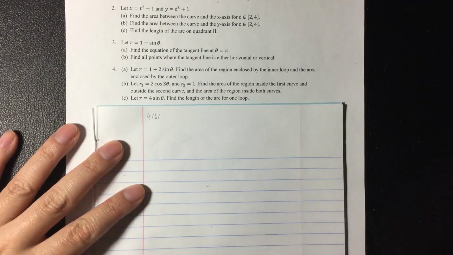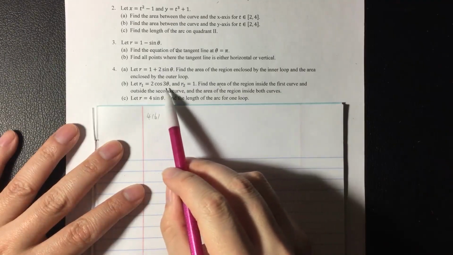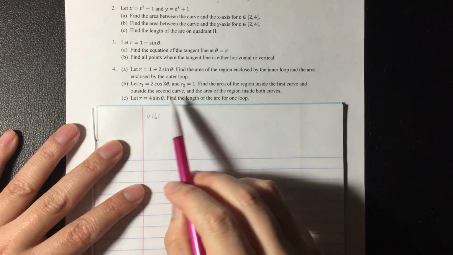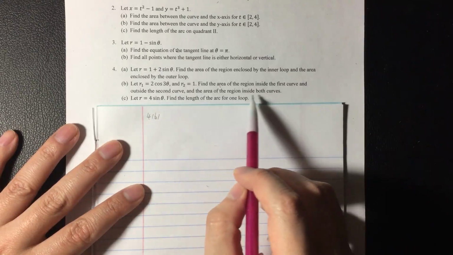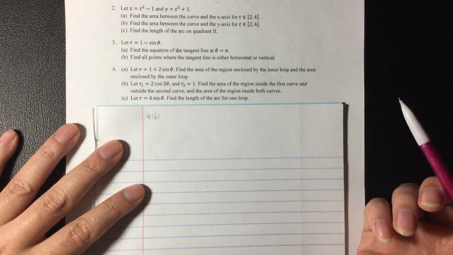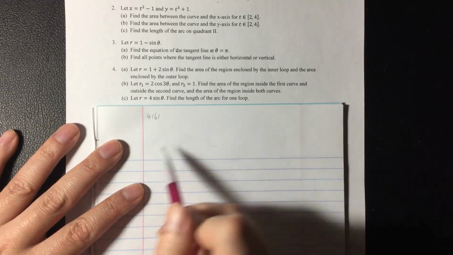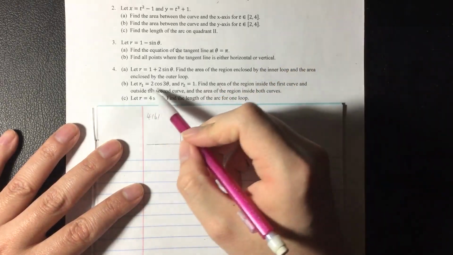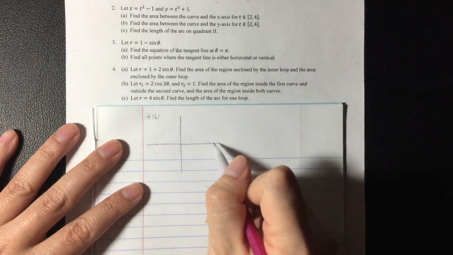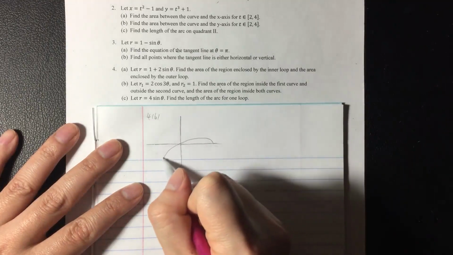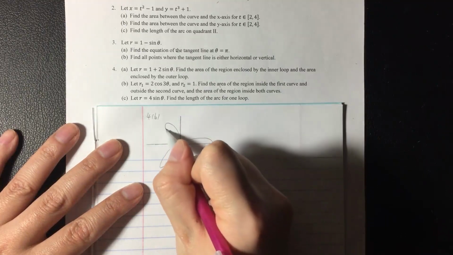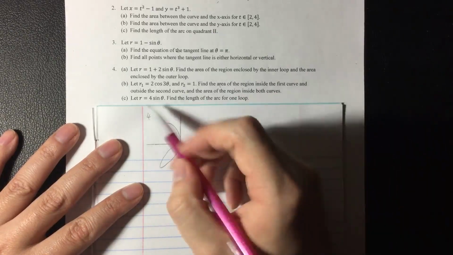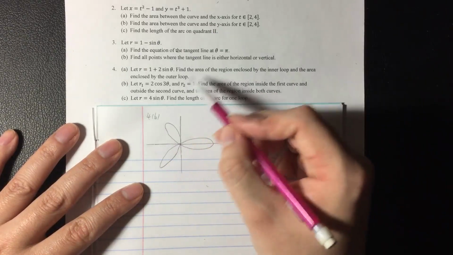Number 4, part B. Let r1 equal 2 cosine 3 theta and r2 equal 1. Find the area of the region inside the first curve and outside the second curve, and the area of the region inside both curves. First of all, let's sketch a graph for both curves. r1 is 2 cosine 3 theta. The graph looks like this. That's r1. r2 equal to 1 is a circle of radius 1.